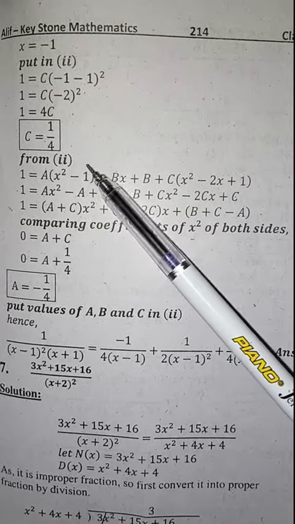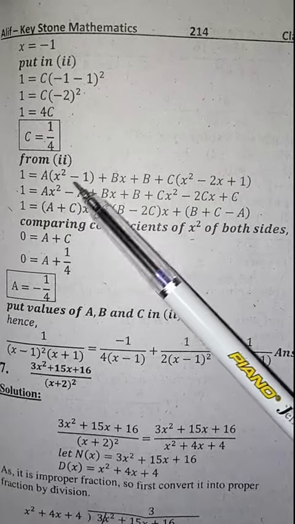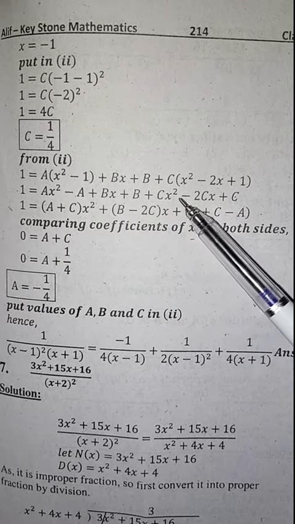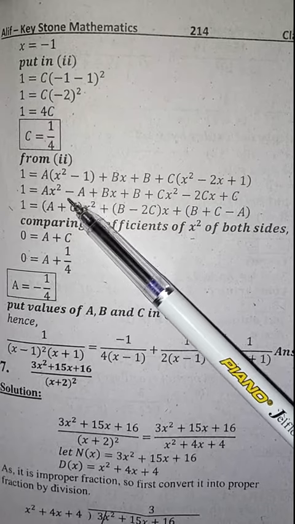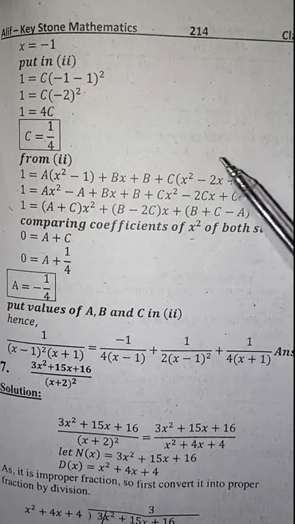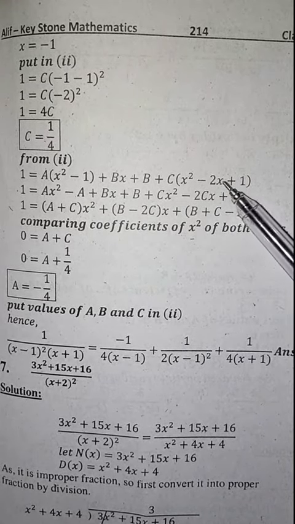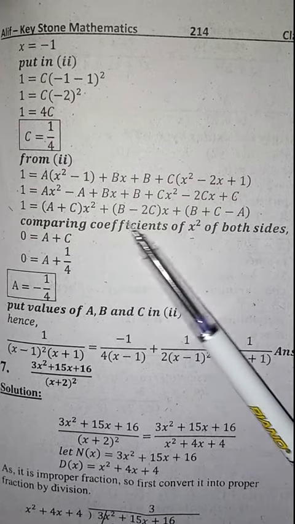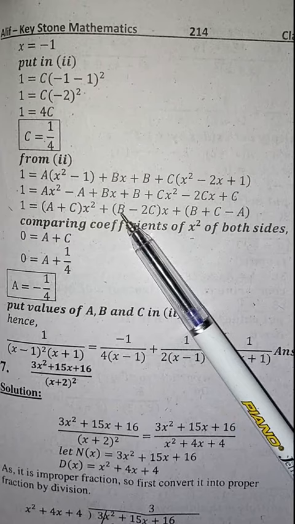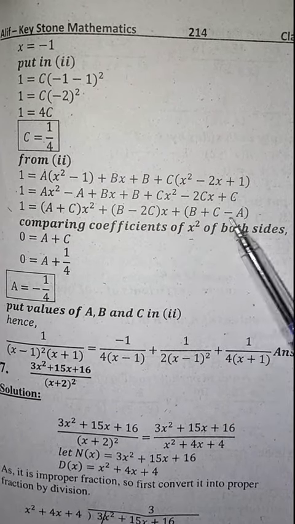Now from equation 2, which is 1 is equal to A into (x square minus 1) plus Bx plus B plus C into (x square minus 2x plus 1). Multiplying A inside, we get Ax square minus A, and similarly here Cx square minus 2Cx plus C. By rearranging and taking common x square and x, we get (A plus C) into x square plus (B minus 2C) into x plus (B plus C minus A).